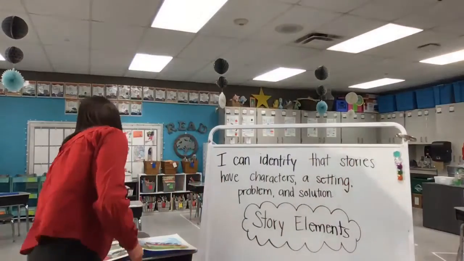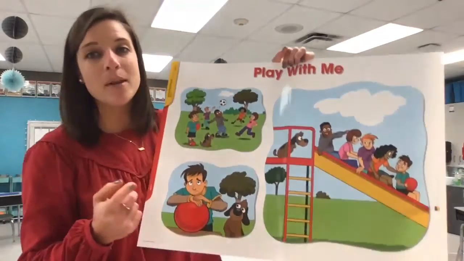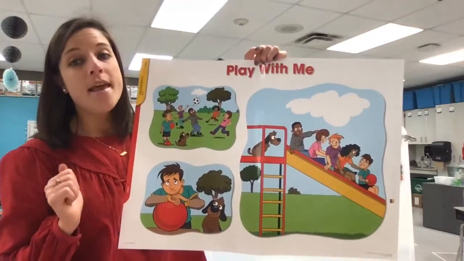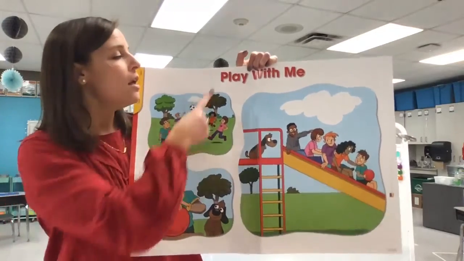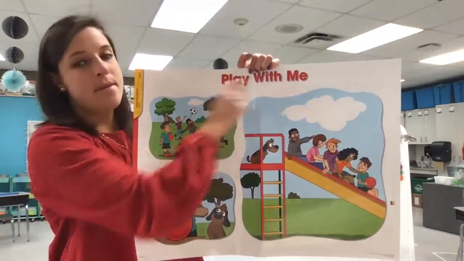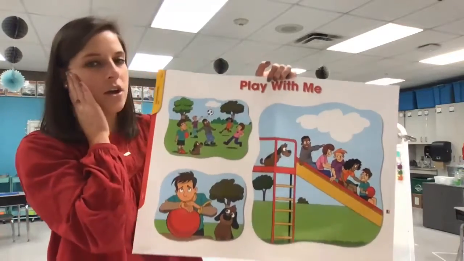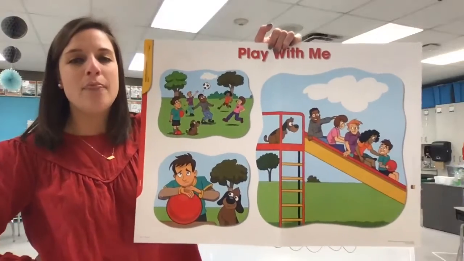So we are going to take a look at a poster since it's our first week of this new unit. This poster only has words in the title. Let's count how many words there are. 1, 2, 3. Very good. Now I'm going to read the title to you, and I want you to read it back to me. Listen first. Play with me. Ready? Let's read it. Play with me. Very good.